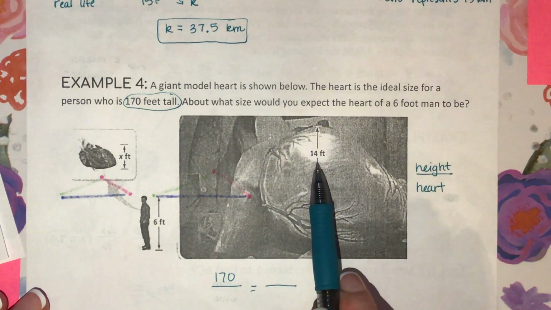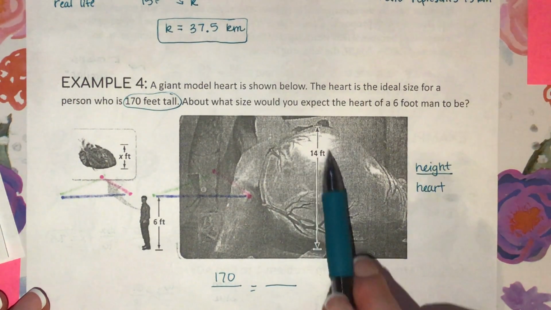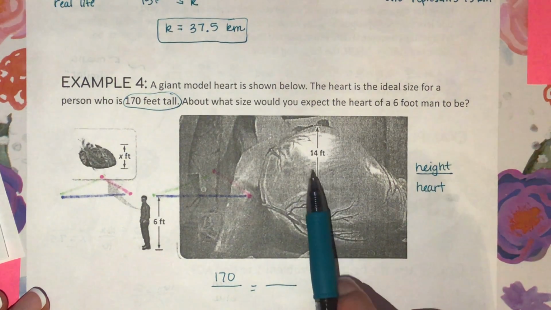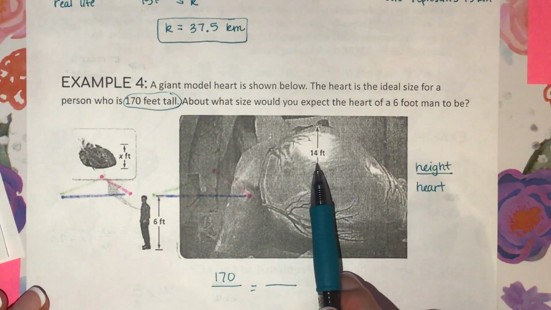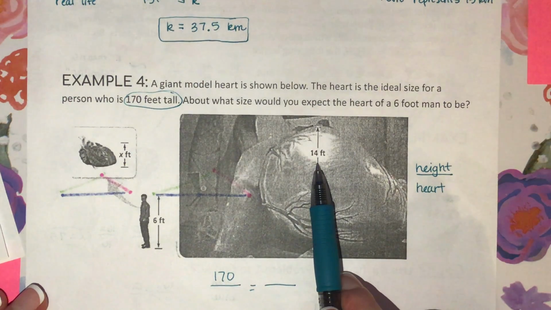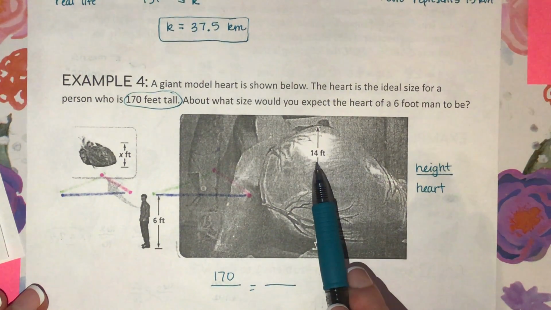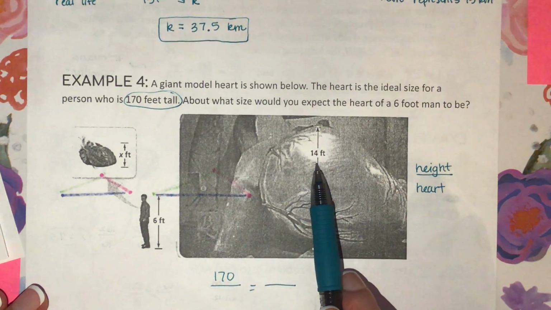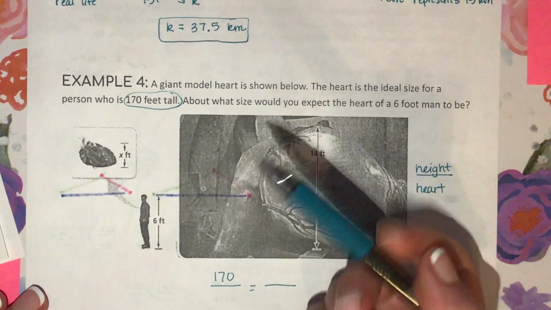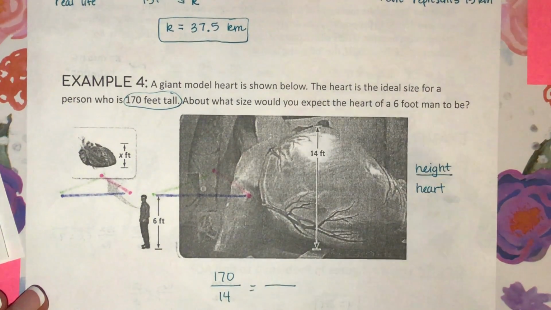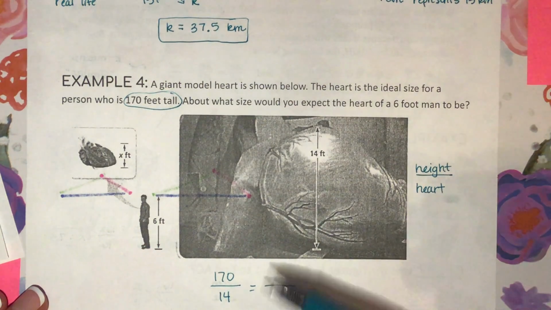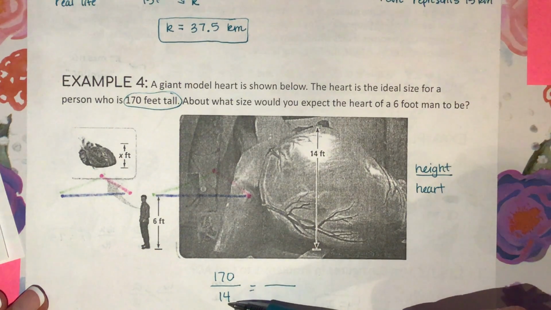And then I also have how big this heart would be if it belonged to a 170-foot tall giant. It would be 14 feet tall or large. So I'm going to put this over 14. So once again, I did height over heart.